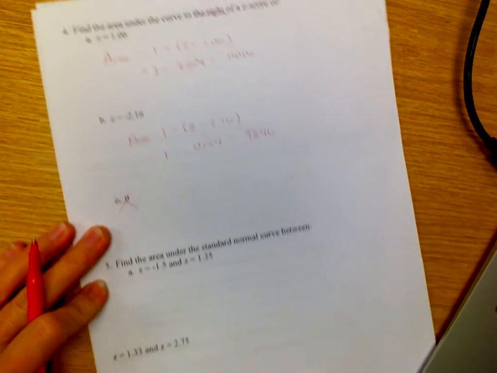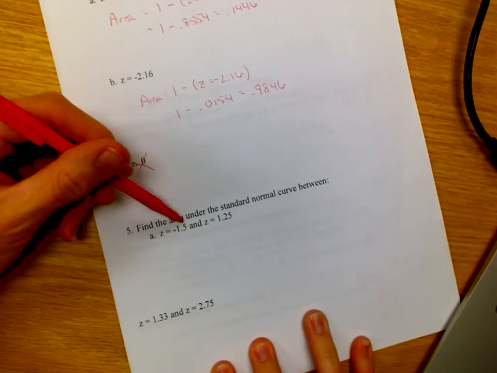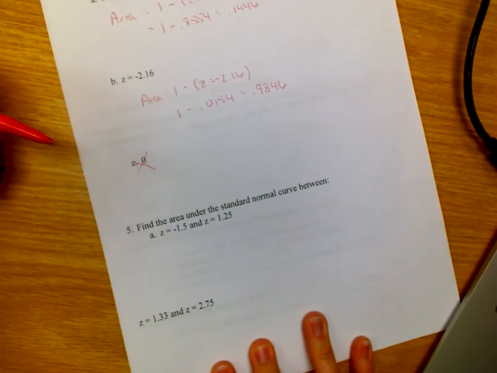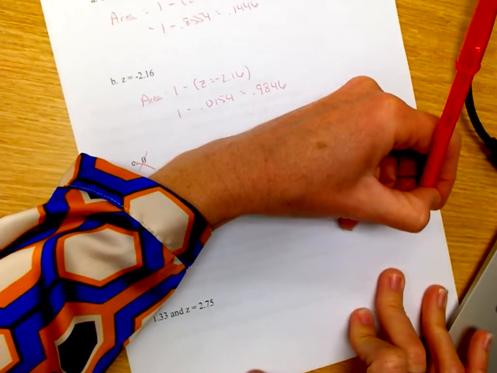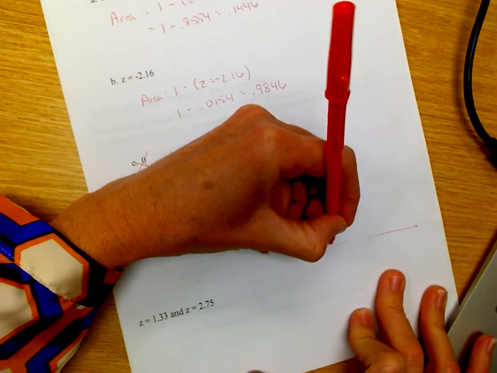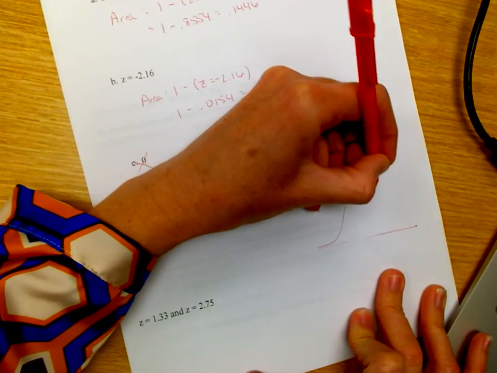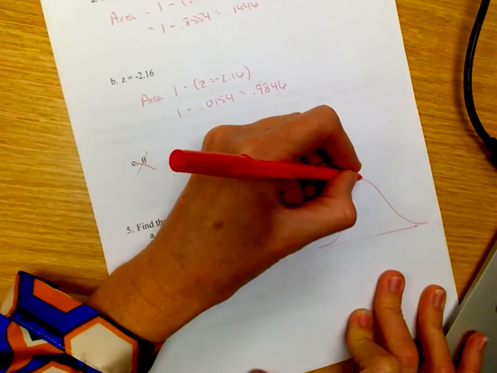Okay. If you look at example 5, it says find the area under the standard normal curve between a z-score of negative 1.5 and a z-score of 1.25. You don't have to draw a picture, but sometimes a picture will help so you can see what area you're focusing on. So if we draw our normal curve, here's your 0.